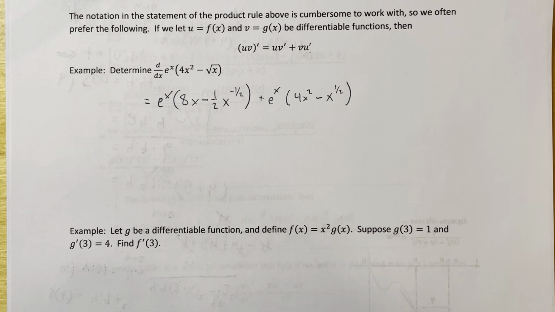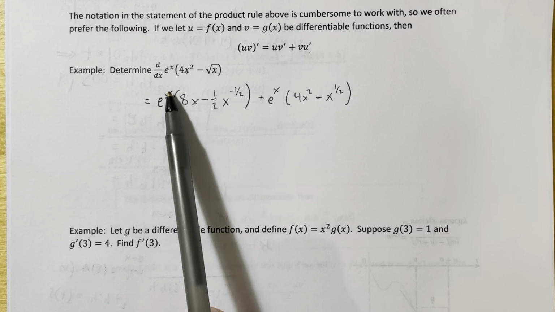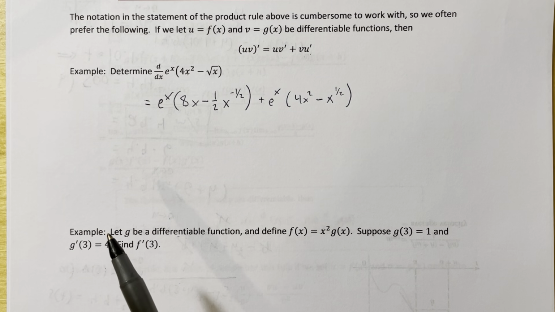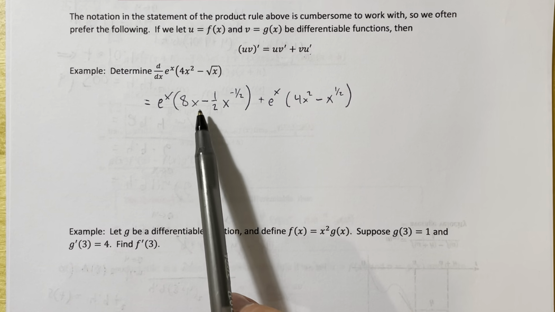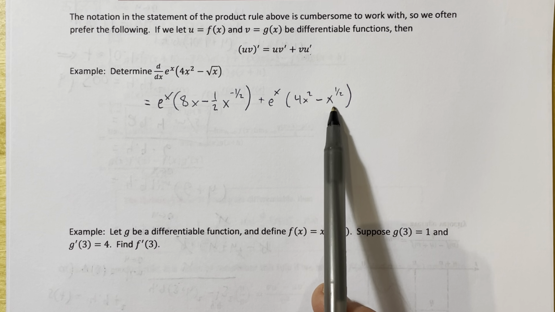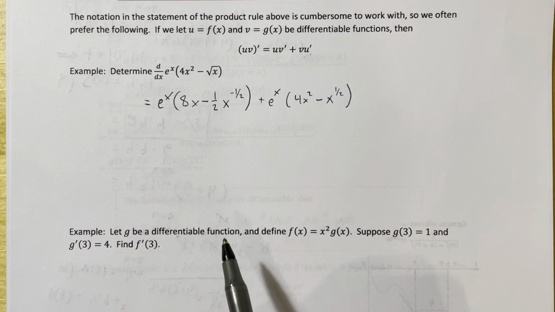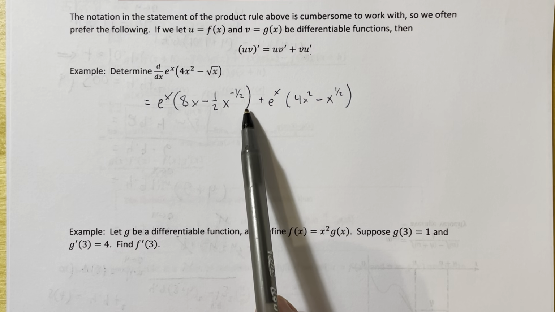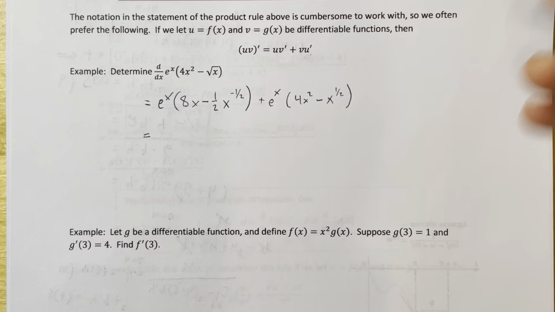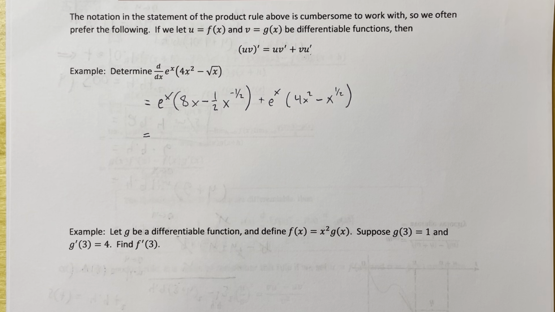Now I could leave my answer in this form, but as we're going to see later on in the course, specifically in chapter 4 when we're dealing with optimization, usually taking a derivative of a function is just one of the first steps in a problem, and then more things happen after that. A lot of the time, we're going to be taking our derivative, setting it equal to 0, and then solving the resulting equation. So for that reason, oftentimes when I take derivatives, I do an additional step where I try and factor or simplify, because that's going to help in solving those equations that come later on in the course.